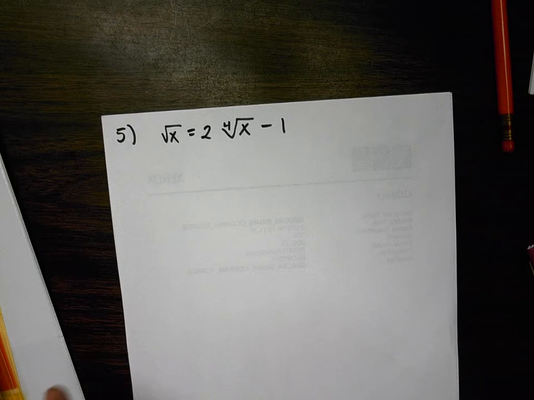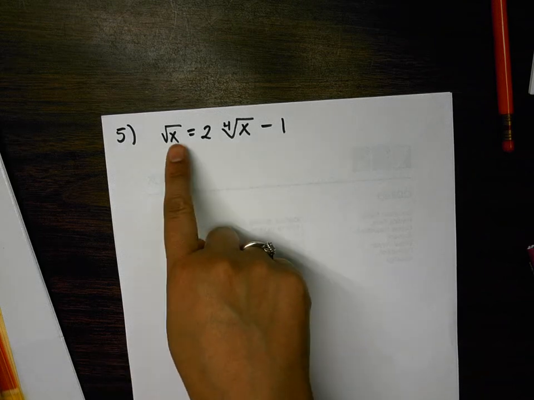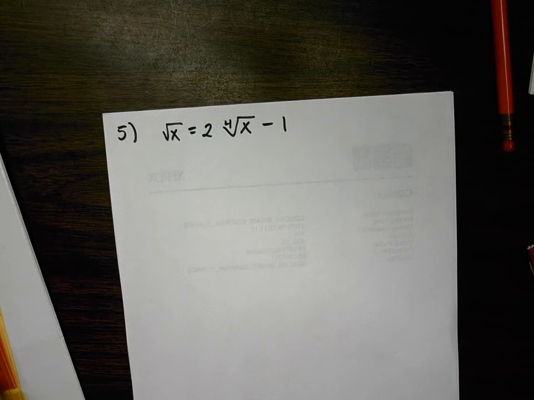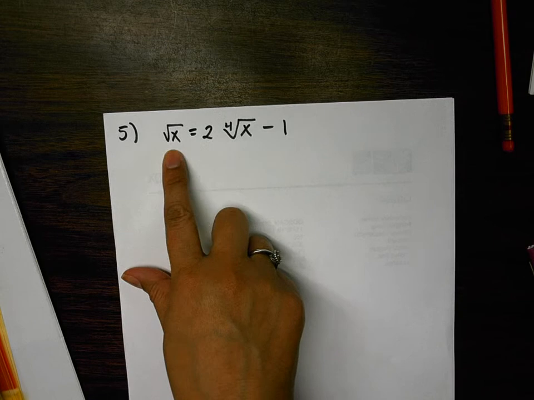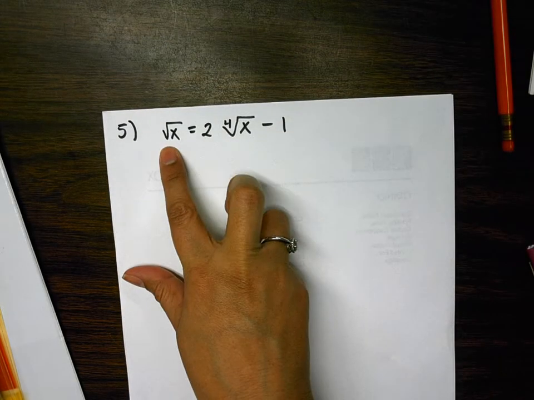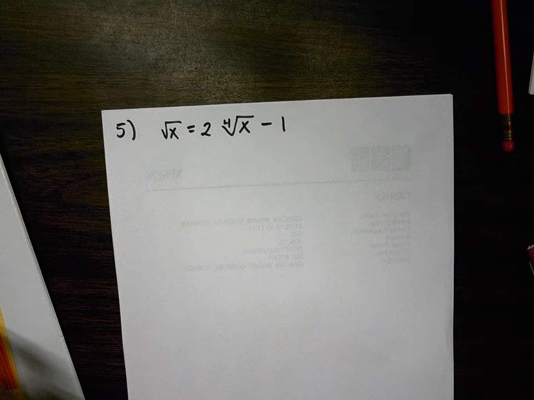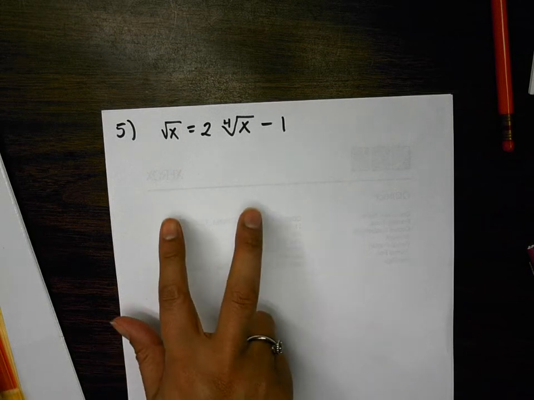Here is when I see it, the first thing that clicks in my head is that there's a square root and a 4th root. And we did make a big deal about it in notes way back. I know it's been a while. Does anybody remember what I said about when there are 2 different indexes, like this is a square root, that's a 4th root? Does anybody remember what I said?